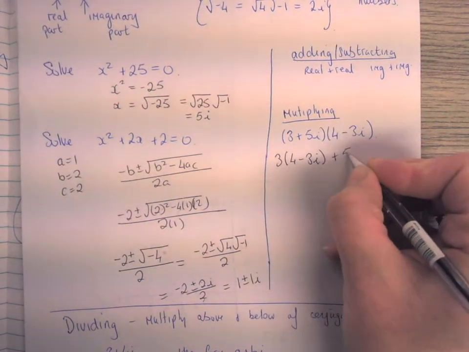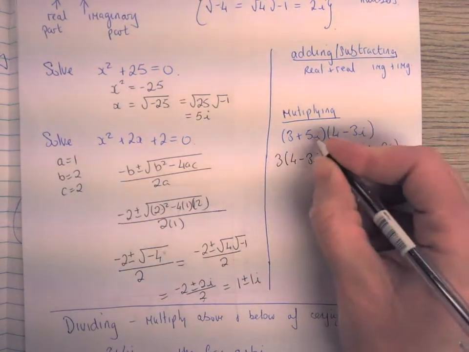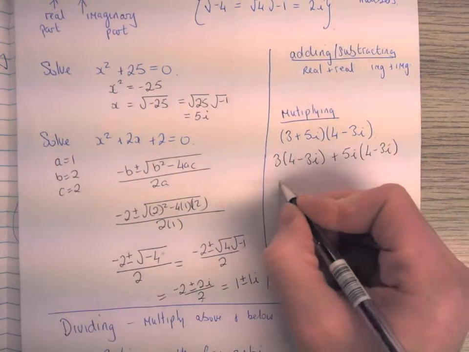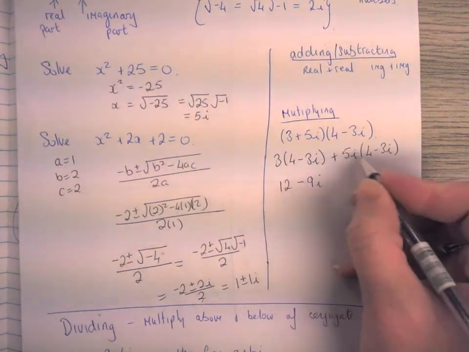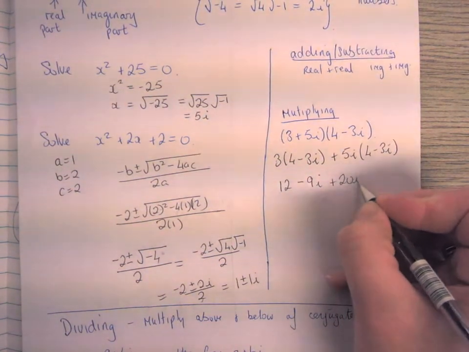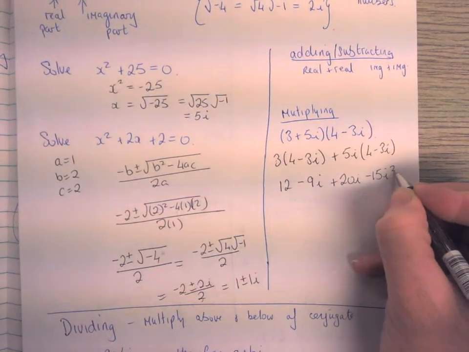So we write down the first term from the first bracket with the second bracket, and the second term from the first bracket with the second bracket. And then we multiply. 3 by 4 is 12. 3 by minus 3i is minus 9i. 5i by 4 is plus 20i. And then 5i by minus 3i is minus 15, and i by i is i squared.